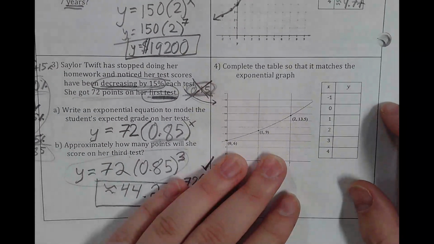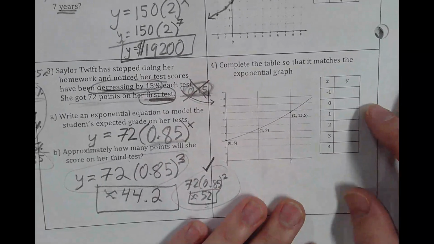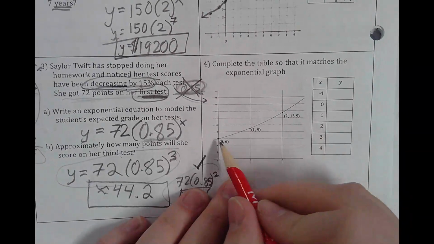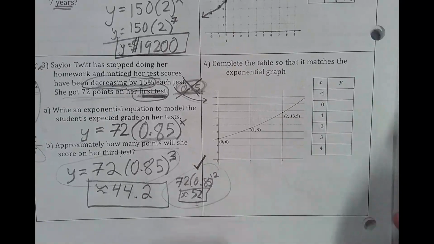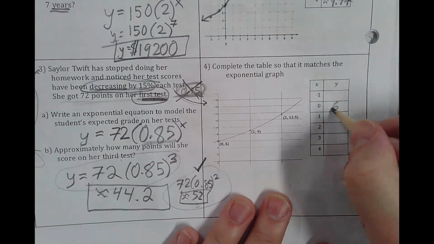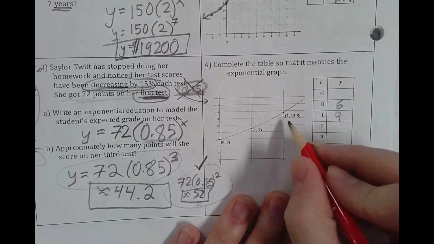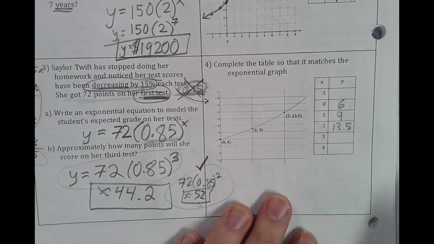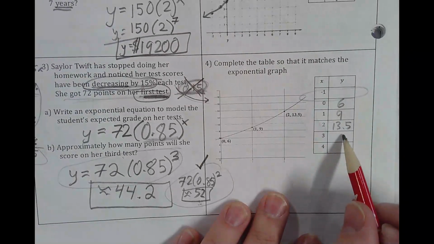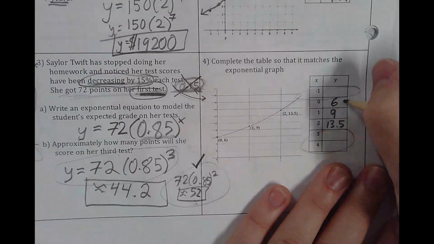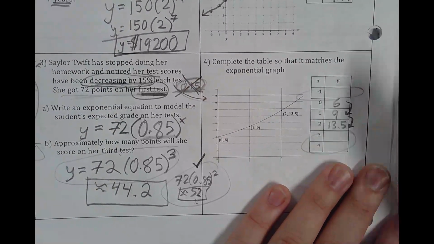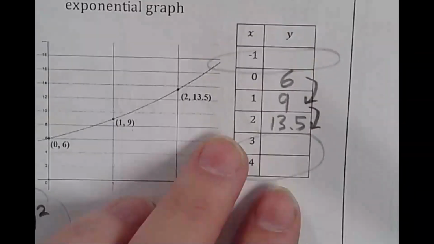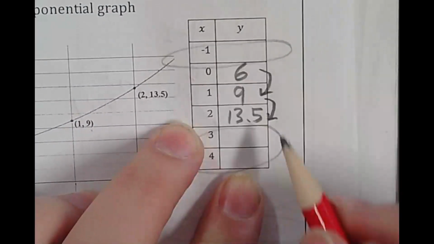Okay, next up is our graph. Last question for this part 1 of 2 series is, from this graph, we're going to create a table. Well, that's pretty easy. 0, 6, 1, 9, 2, 13.5. And then we have to figure out the rest of those numbers. We're missing 2 numbers. Actually, we're missing 3 numbers. So what would be the multiplier to get the next number? So for this question, we have to figure out the multiplier. If we divide backwards, we're going to get the multiplier.